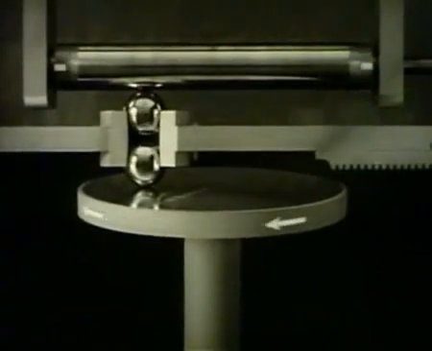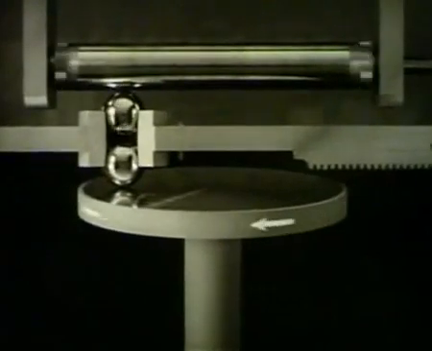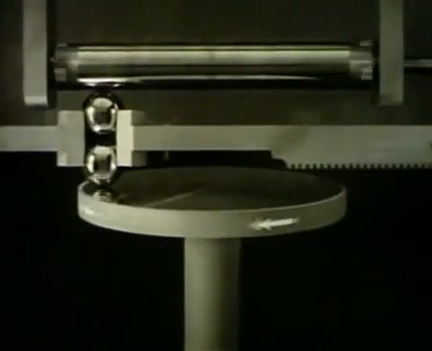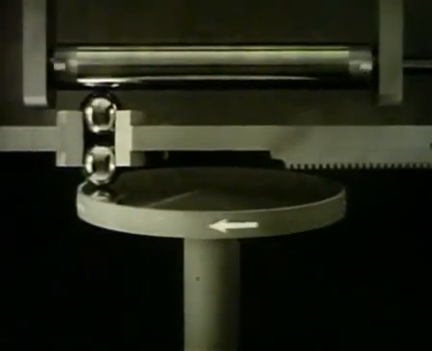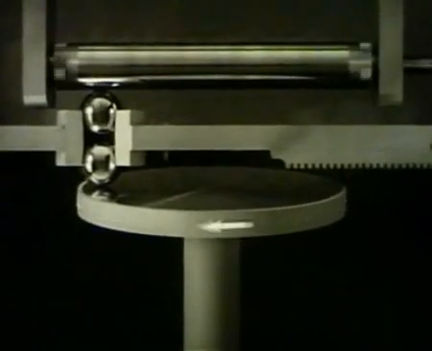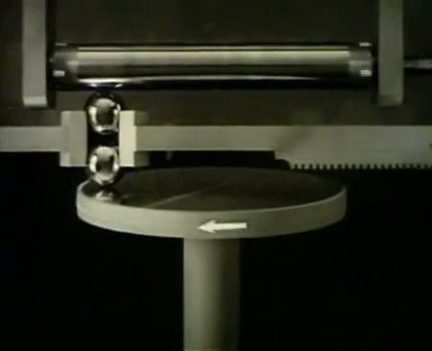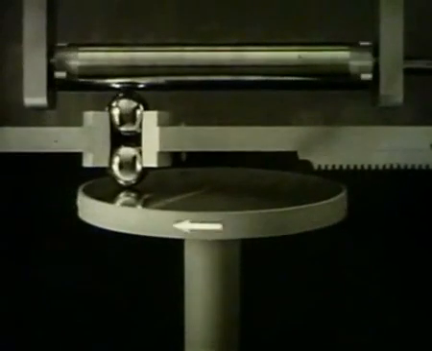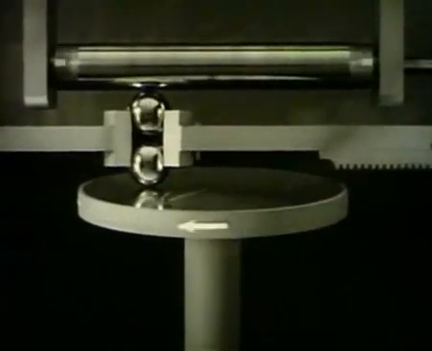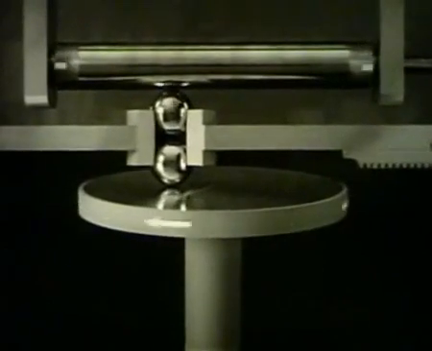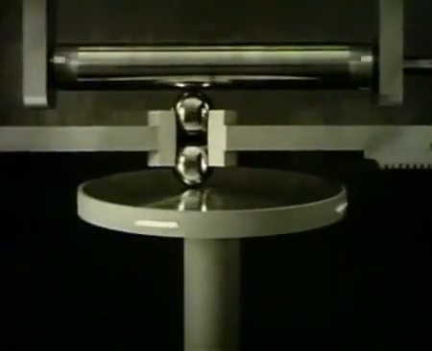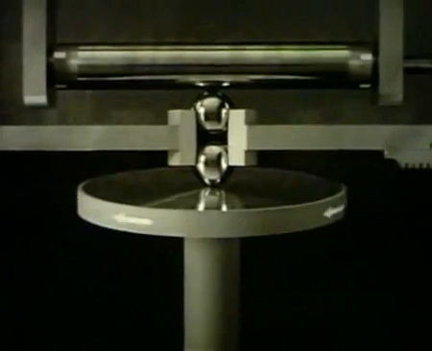When the balls are near the edge of the disc, the roller turns at maximum speed. Roller speed decreases as the balls approach the disc center. And, at center, roller speed is 0.